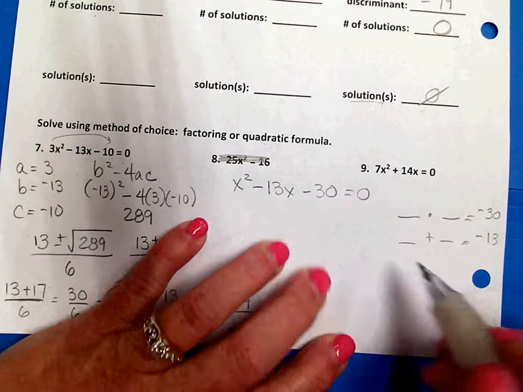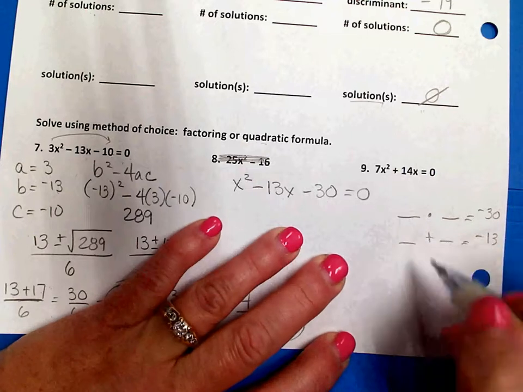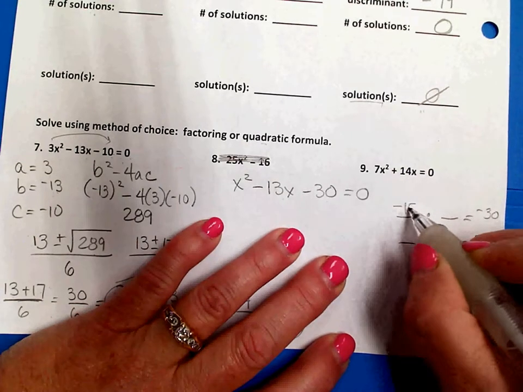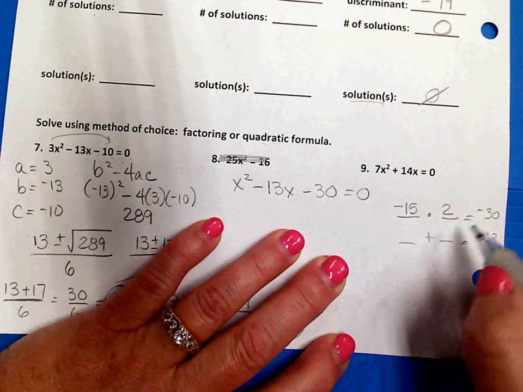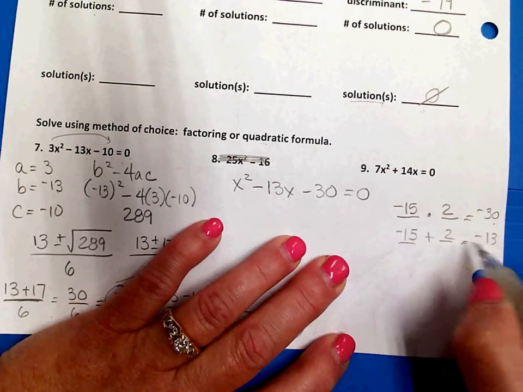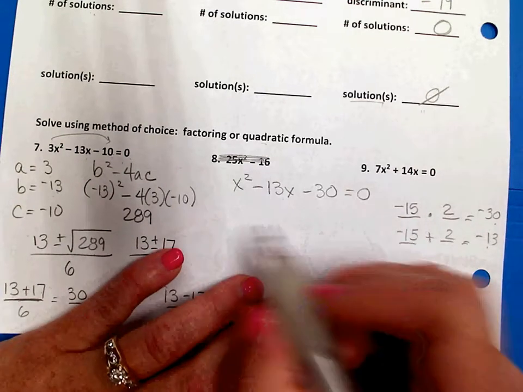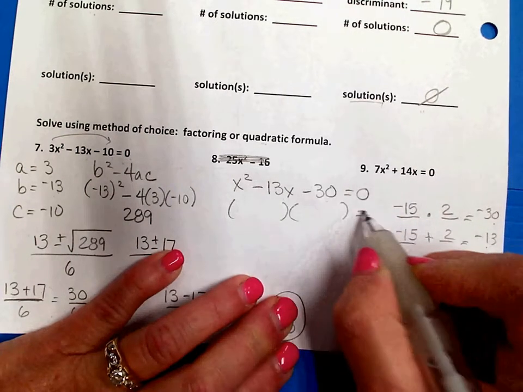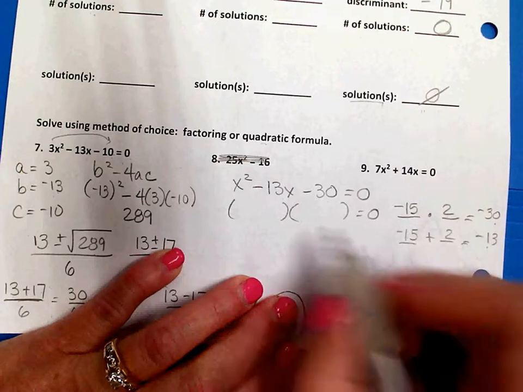And getting them to add up to negative 13 makes me think I need to use negative 15 and positive 2, because that multiplies to make negative 30, but adds to make negative 13. So in my parentheses, I would use a minus 15 and a positive 2.